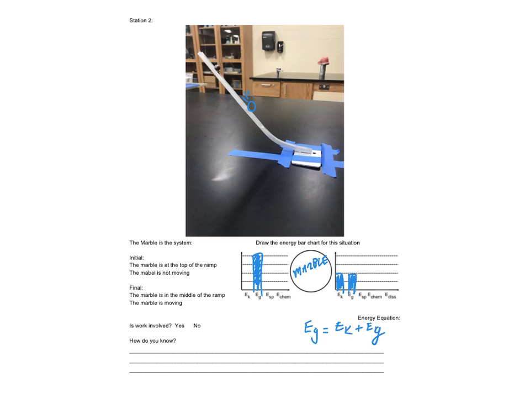Is work involved in this scenario? The answer is no. I know that work is not involved because there is no energy transferred into or out of the system. Questions about that?